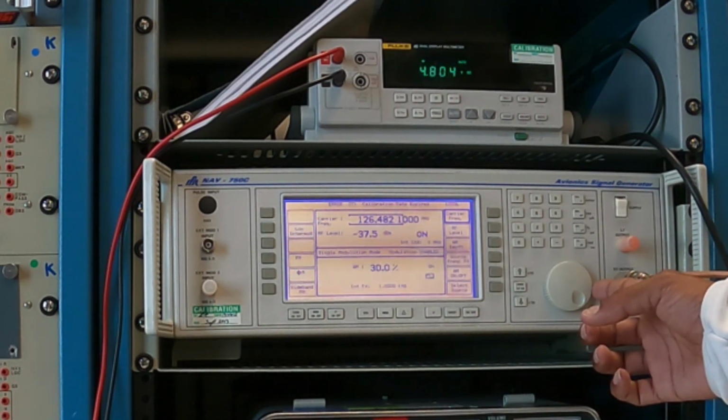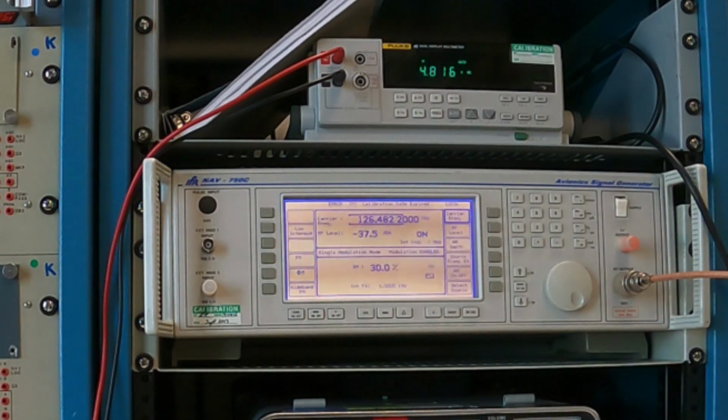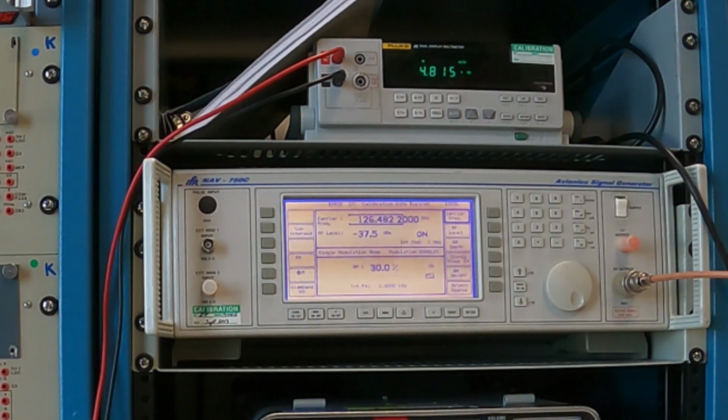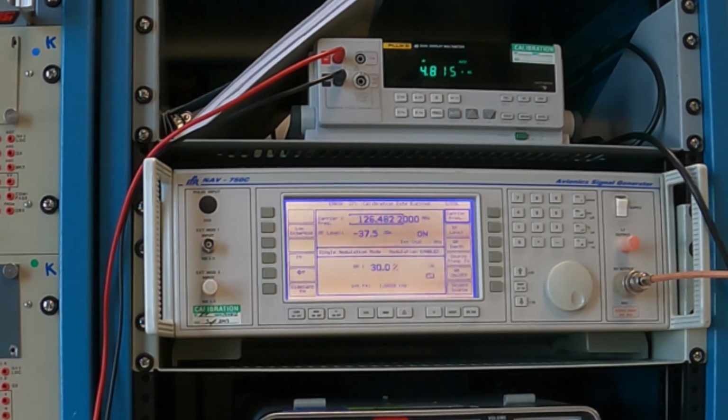Finding our reference voltage of 4.8 volts on the left-hand side of our carrier frequency center, we have found that the carrier frequency is 126.482 megahertz. We will now record this value, and the AGC selectivity test is now complete.